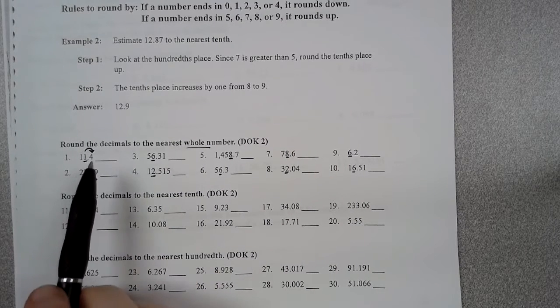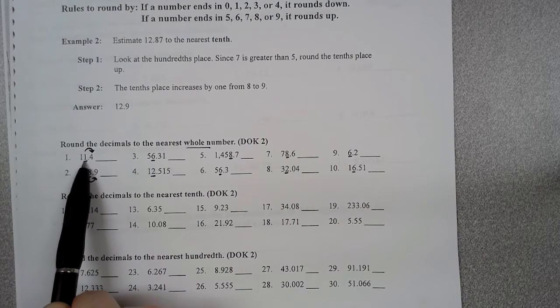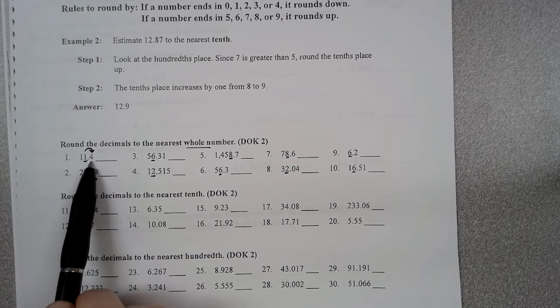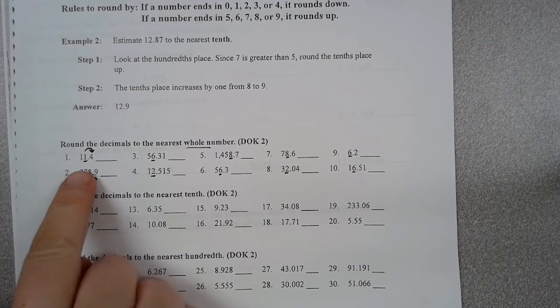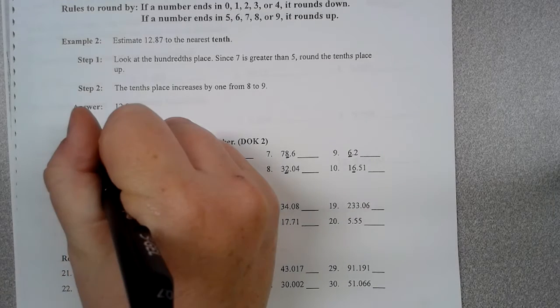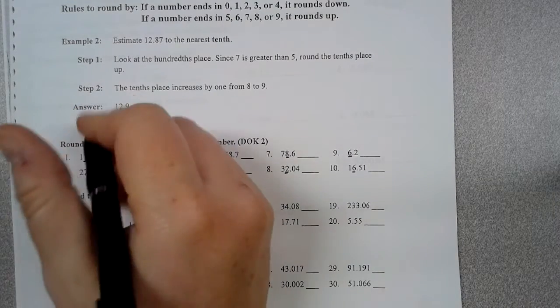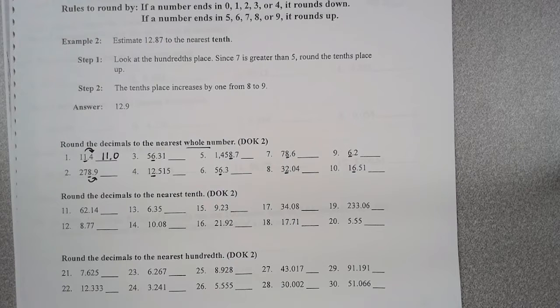So right here on number 1, we're looking for the whole number. The whole number is 11, so we're going to look at this first one. Its neighbor is a 4. 4 or less, let it rest. So 11 and 4/10 rounds to 11. You can put 11.0.